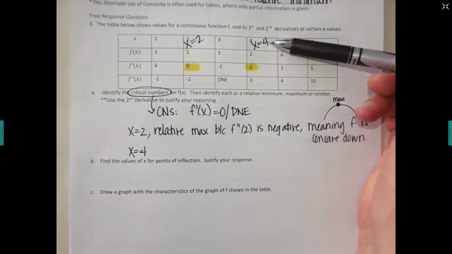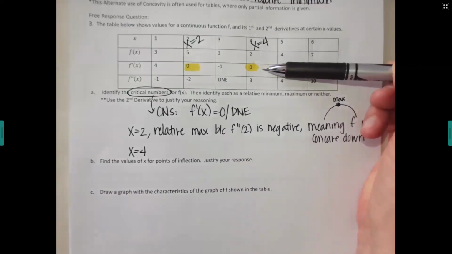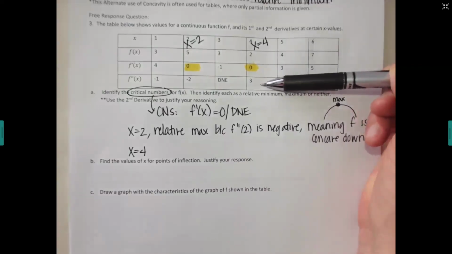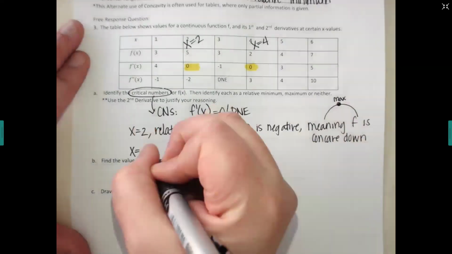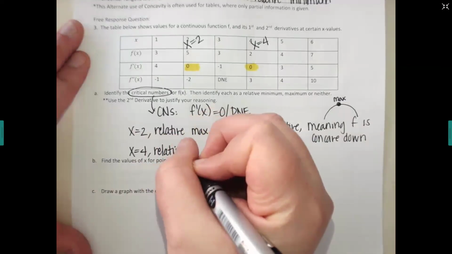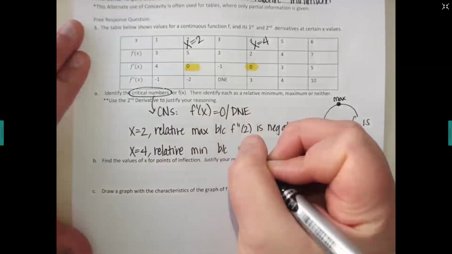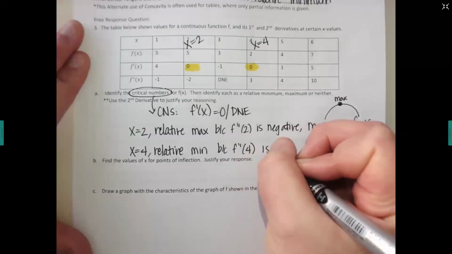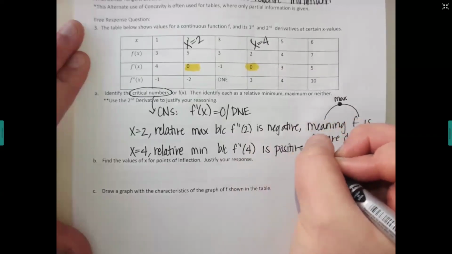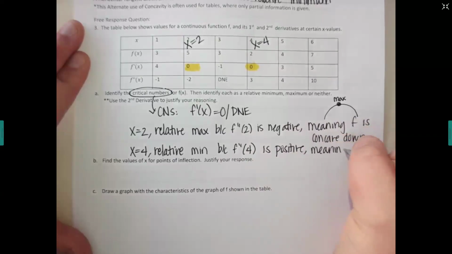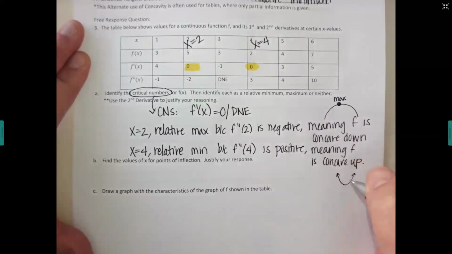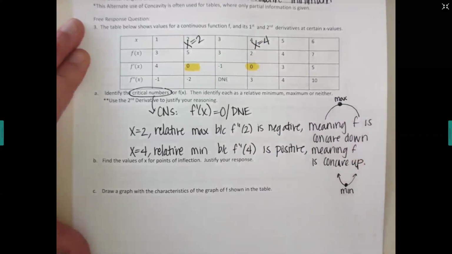All right, let's do the same thing for 4. So at 4, I see my derivative is 0. What type of number is my second derivative? Positive, which means what type of concavity? Up like a cup, which means what type of extrema is it? Minimum. Very good. So I'm going to put this as a relative minimum because F double prime at 4 is positive. And that means F is concave up. And then if you want to draw a picture, you can, but remember, they're not going to grade it.